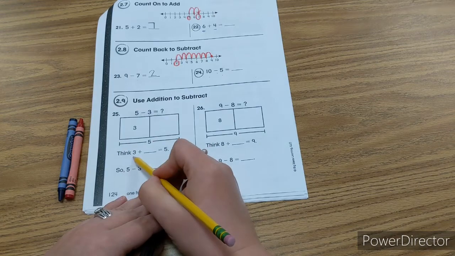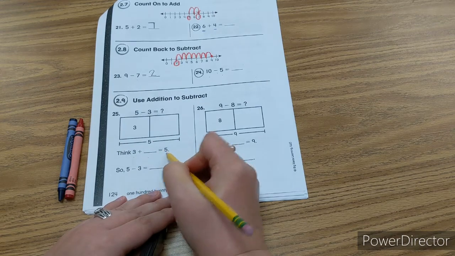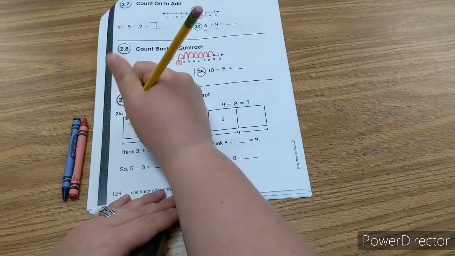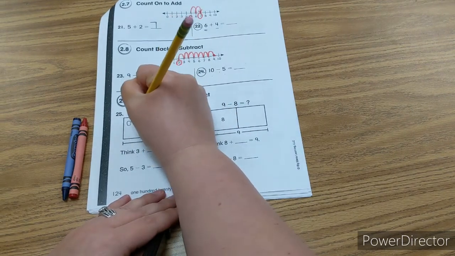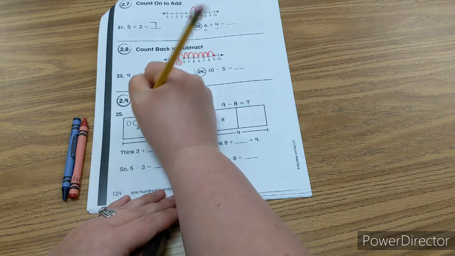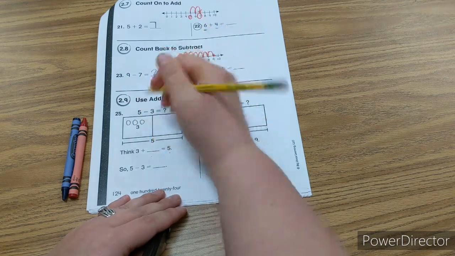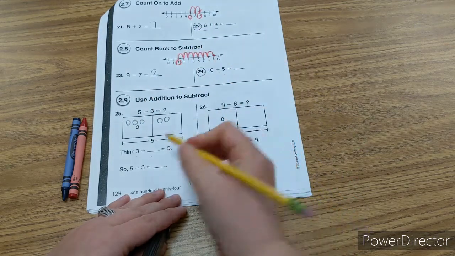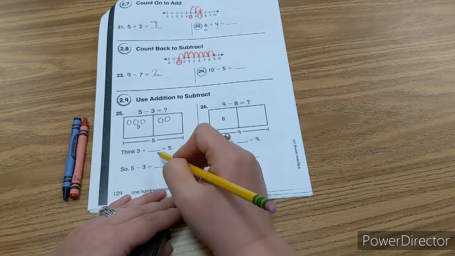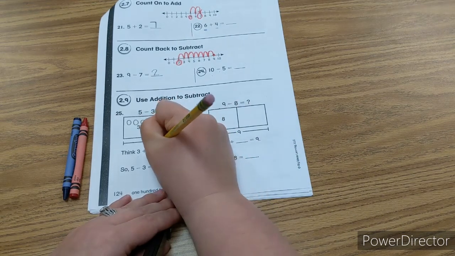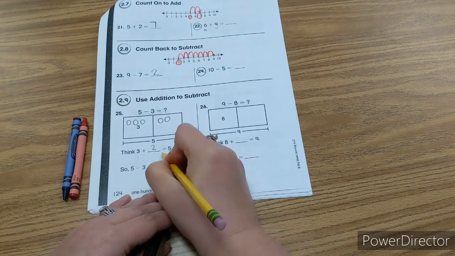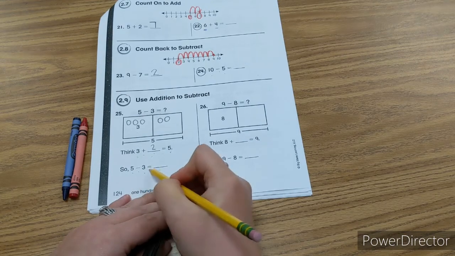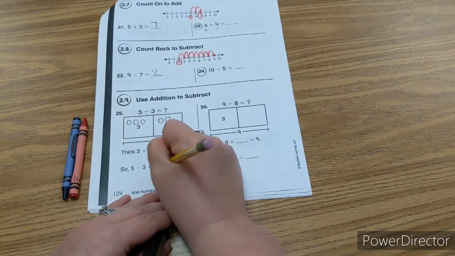So it wants us to think 3 plus what equals 5. So we already know 3, but we need to get all the way to 5. So let's go ahead and write our 3 dots. 1, 2, 3. But we need 5 altogether. So 1, 2, 3, 4, 5. What's our missing part? Very good, it's 2. So 3 plus 2 equals 5. So 5 minus 3 equals 2.